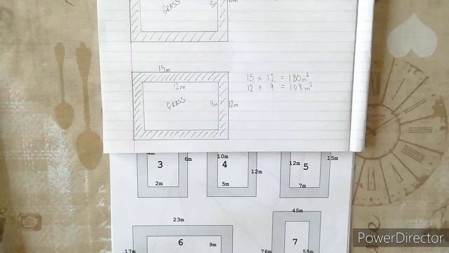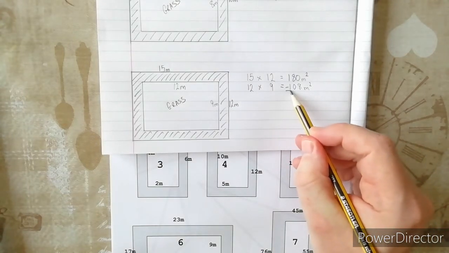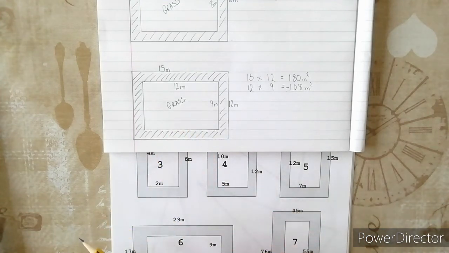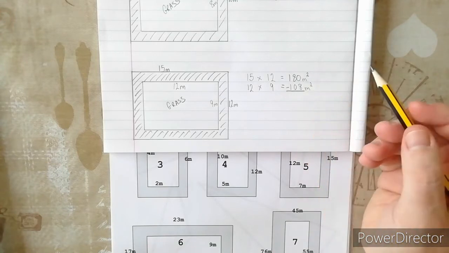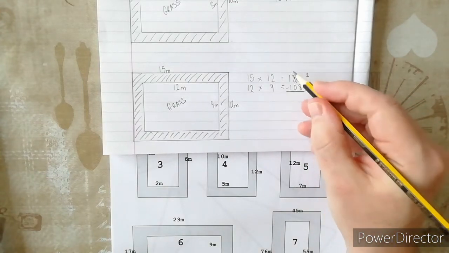So 12 nines is 108. And again, we want to find the area of the shaded part, so we're going to take the grass away from the area of the garden. Some of you might be able to do that in your head. I'm going to do it the long way.